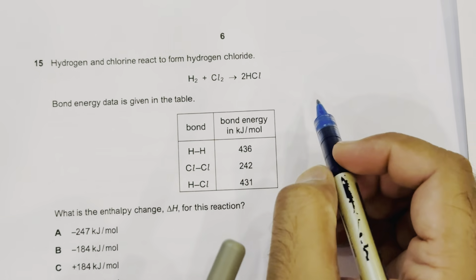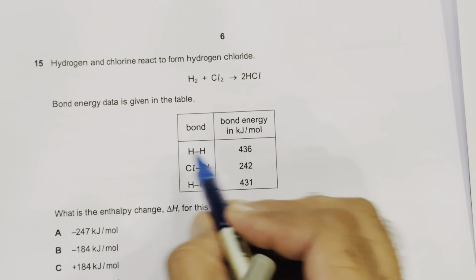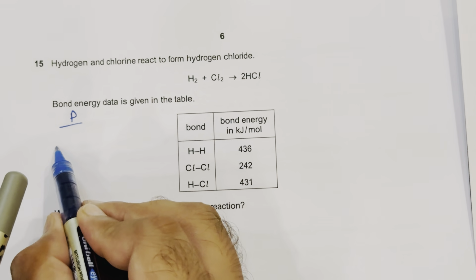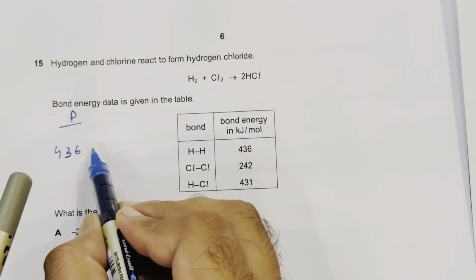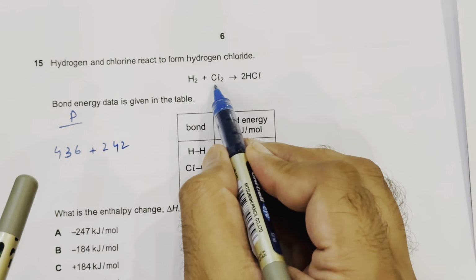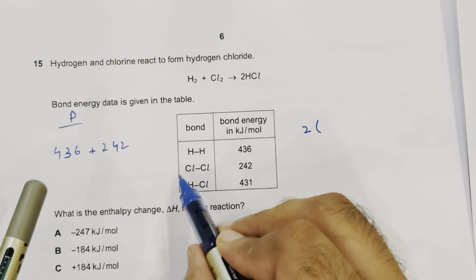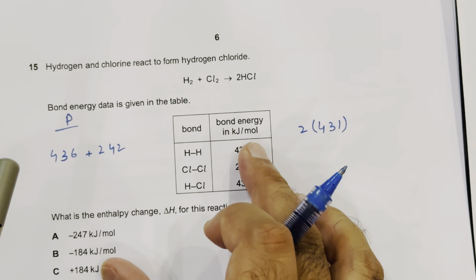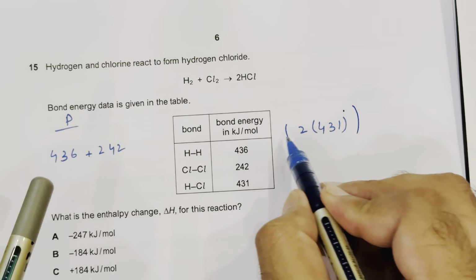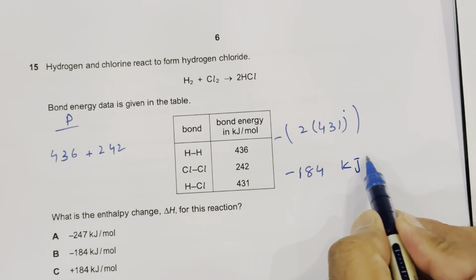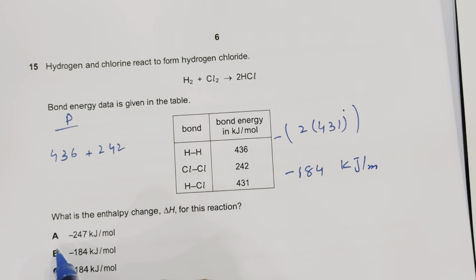First we need to calculate the energy of the reactants, that would be hydrogen. Here I am calculating the energy of the bonds broken. You can show it as 436 plus Cl2 that has 242, and here we get the 2 into HCl has 431. So after subtracting it from this, you need to take it as a negative, we get the value of minus 184 kilojoule per mole. So which option would be correct? Option number B is the correct option.